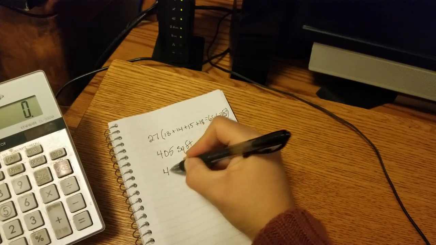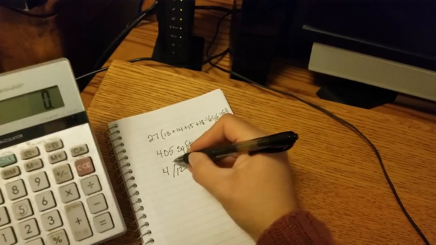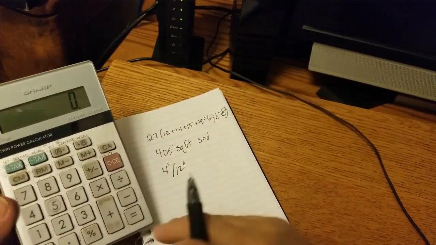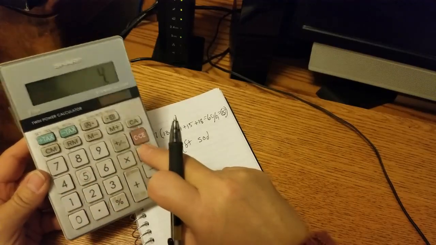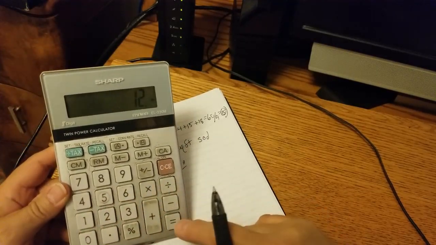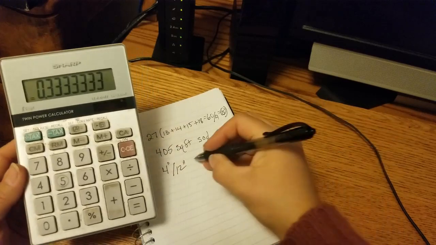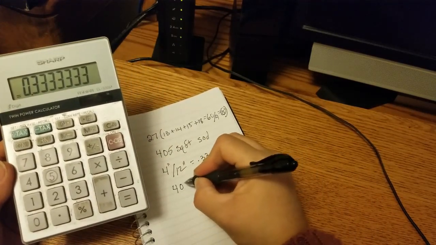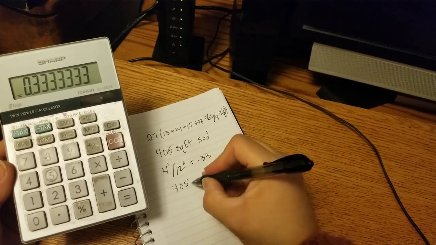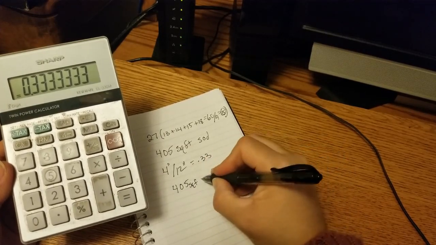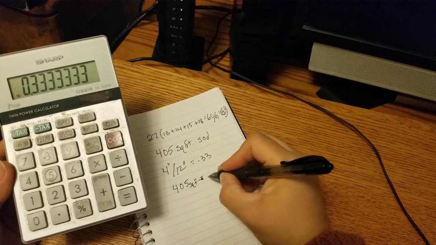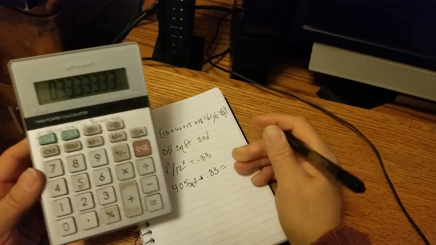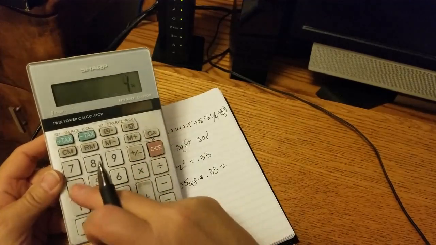So let's say it's 4 inches divided by 12 feet. I'm sorry, it's not feet, by 12 inches. So 4 divided by 12, that's 0.33. There's your decimal. So you take your area, which is square feet, and multiply that by the inches in decimal form. So we times 405.